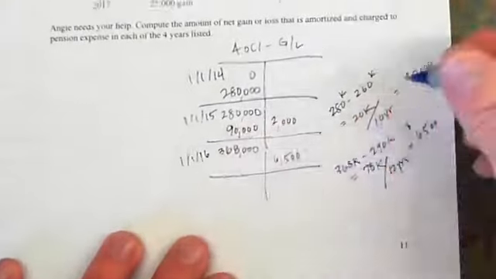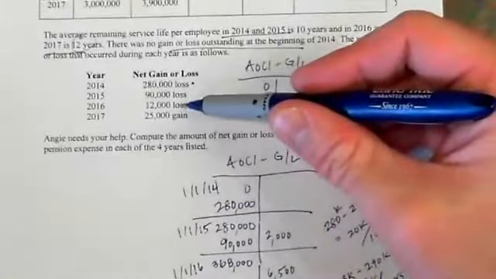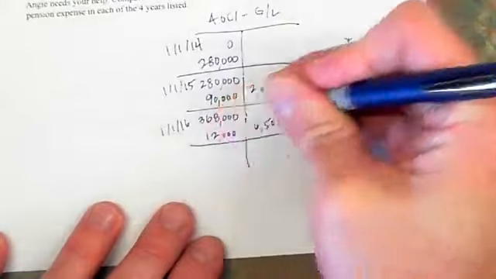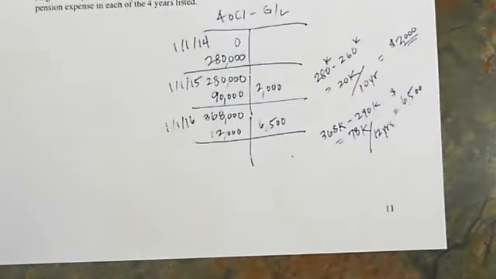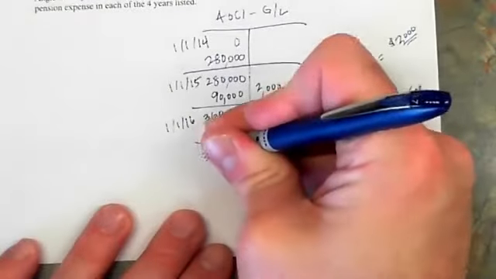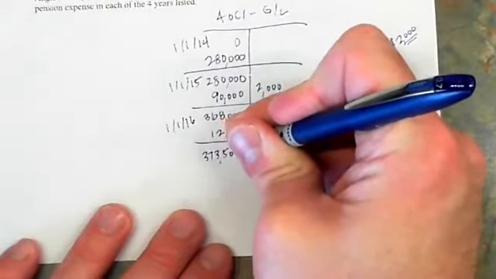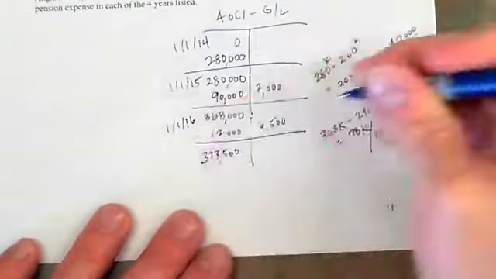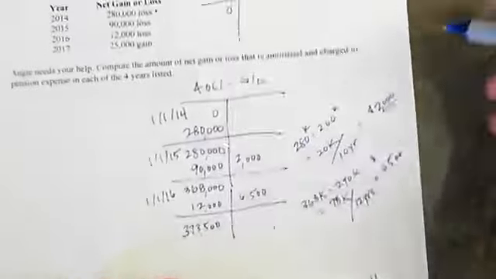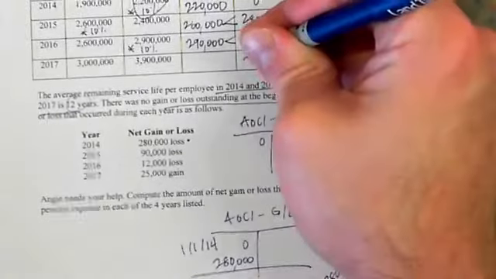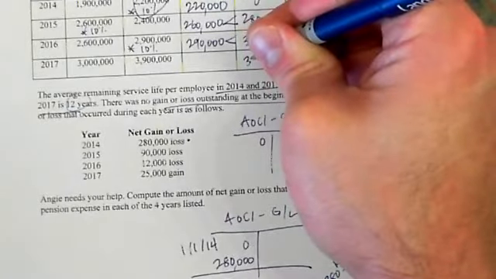And I also had a loss of $12,000 in 2016. So that would increase the debit balance of my AOCI even more. 368 plus 12,000 minus 6,500 gives me a balance of 373,500. So now it's a pretty big balance still to begin the year with in 2017.